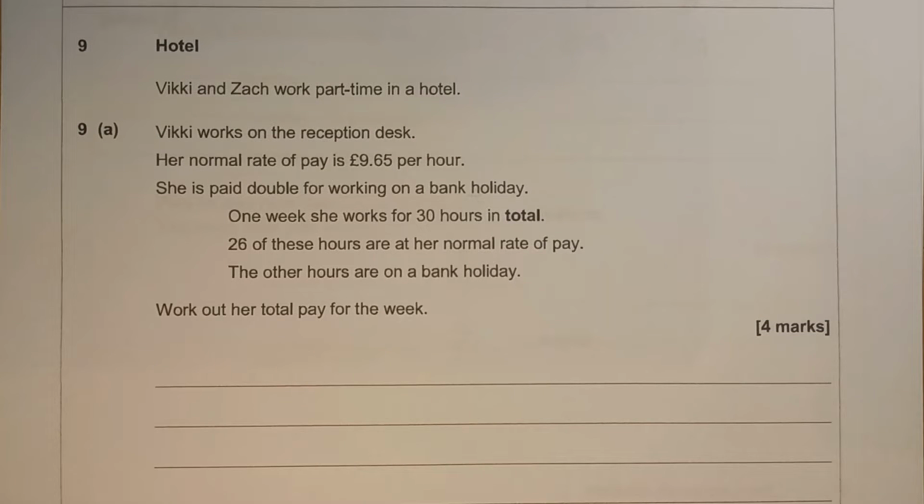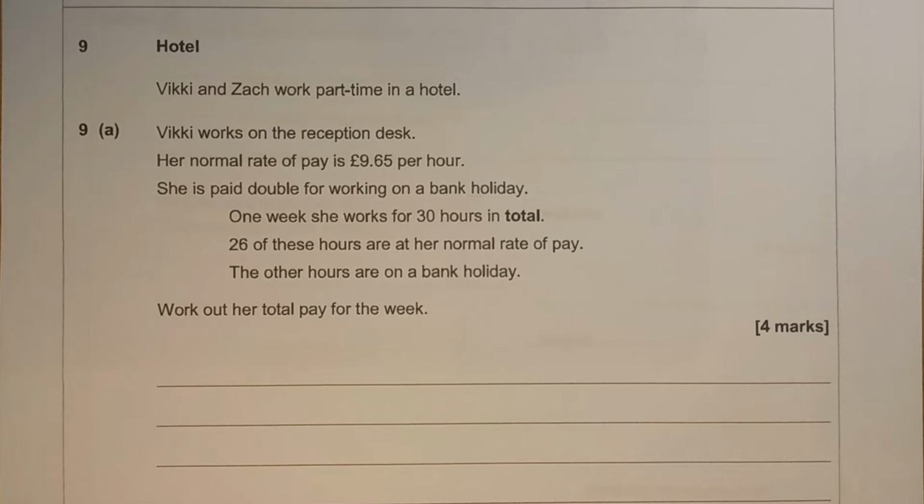Question 9. Hotel. Vicky and Zach work part-time in a hotel. Vicky works on the reception desk. Her normal rate of pay is £9.65 per hour. She is paid double for working on a bank holiday. 1 week she works for 30 hours in total. 26 of these hours are at her normal rate of pay. The other hours are on a bank holiday. Work out her total pay for the week.